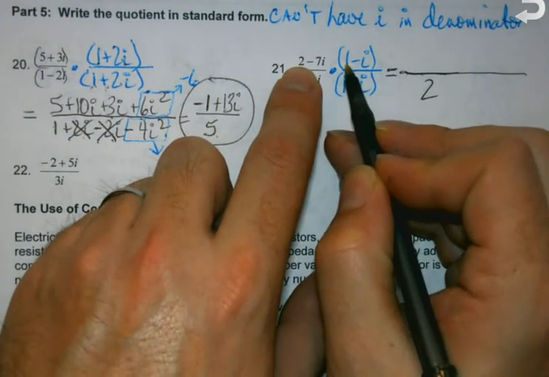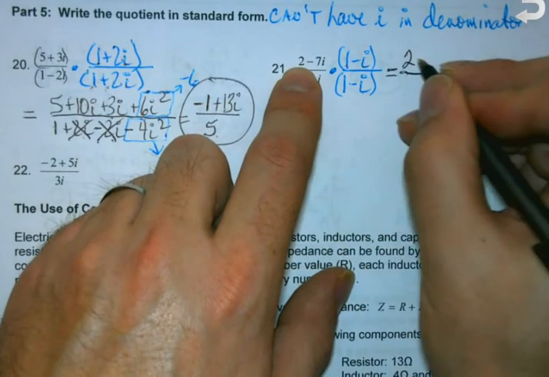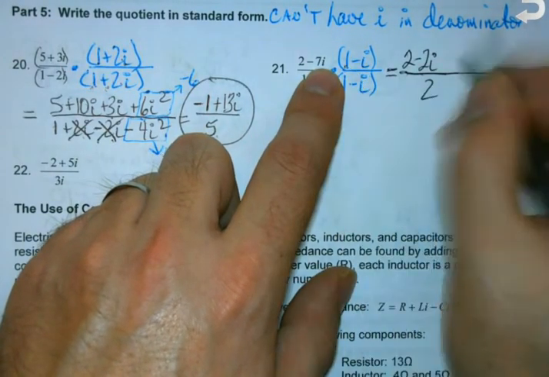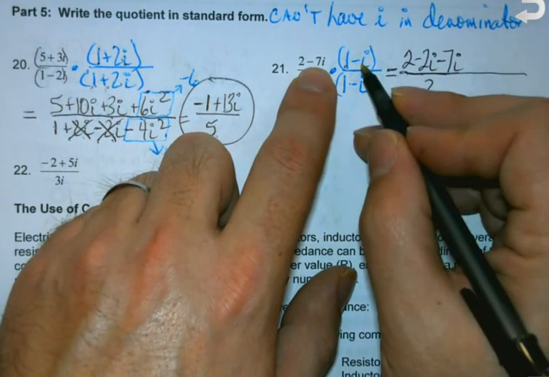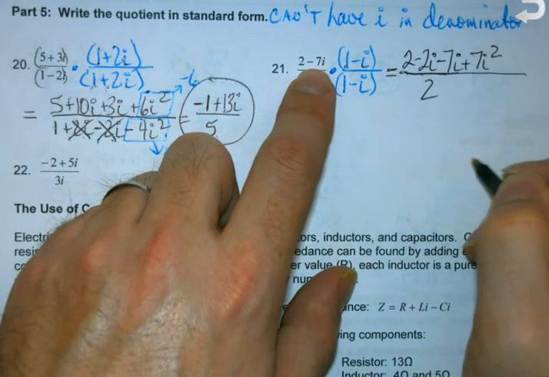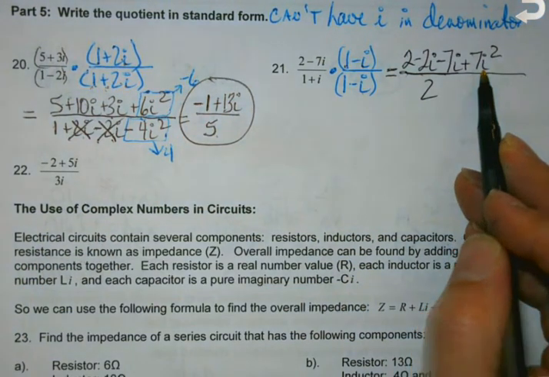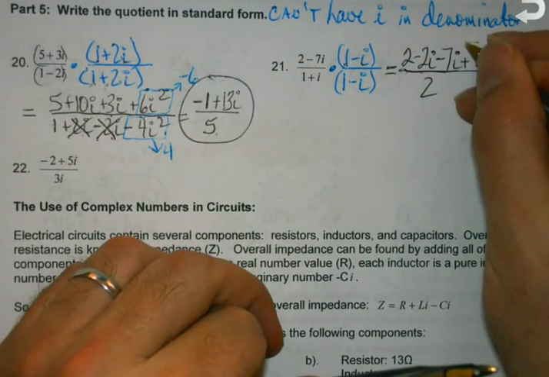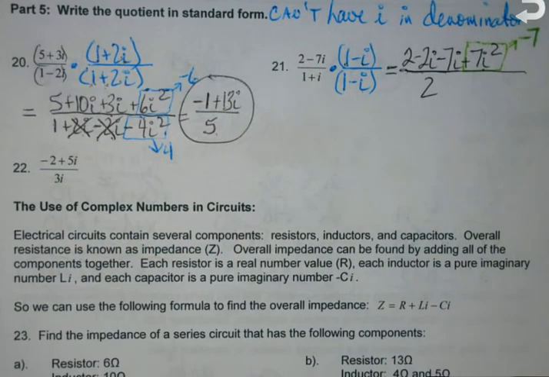So here, 2 times 1 is 2. Negative i times 2, negative 2i. Negative 7i times 1 is negative 7i. Negative times negative is plus 7i squared. And if some of you get to a point where you can mentally think about that and go, oh, that's going to be negative 7, go ahead and change it to that right away. But for now, we'll just kind of make mention of that to ourselves.